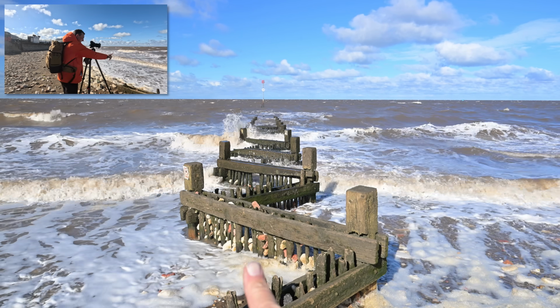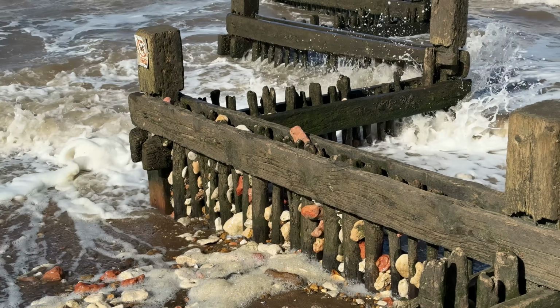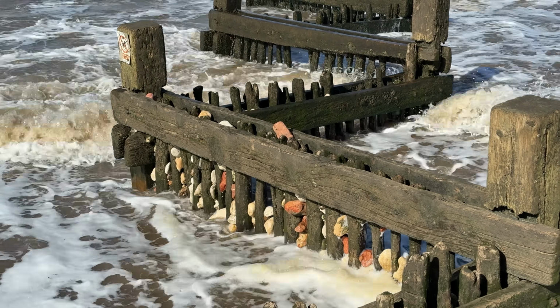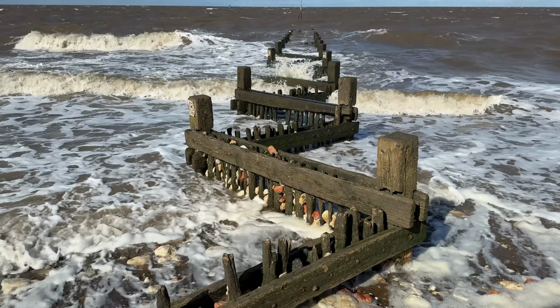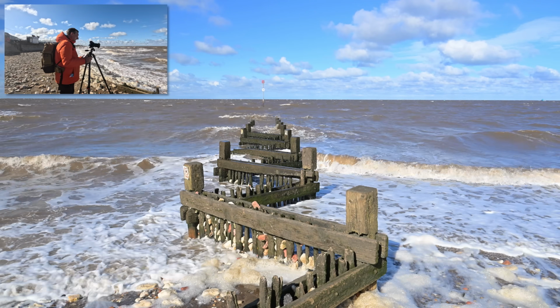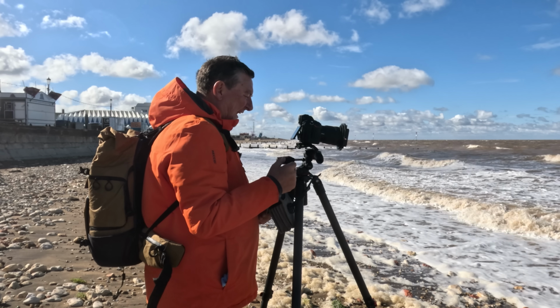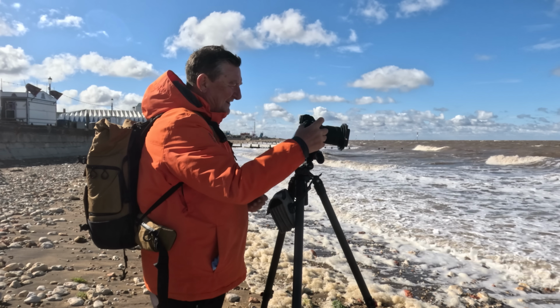I mean, this is the garden fence structure that I'm talking about. And look at all those stones that have naturally trapped in between all the gaps. It just makes for a really interesting foreground and a very interesting subject to photograph. There you go. ISO 100, f13, half a second under this light.